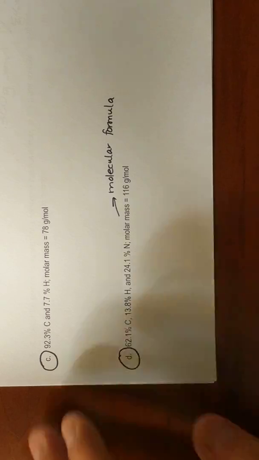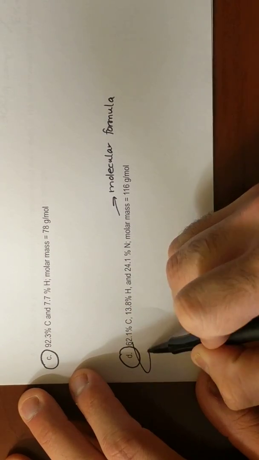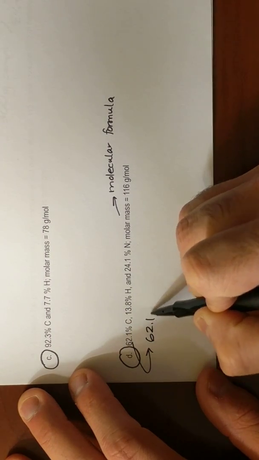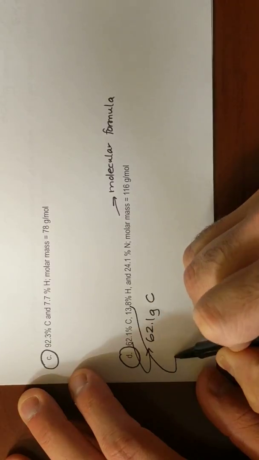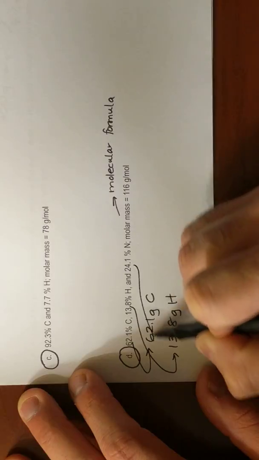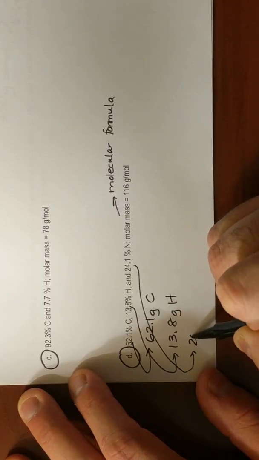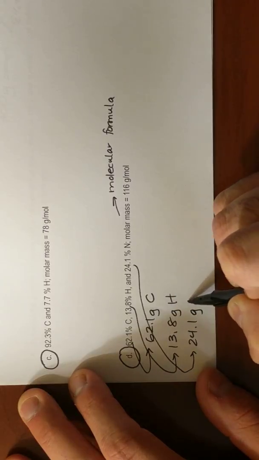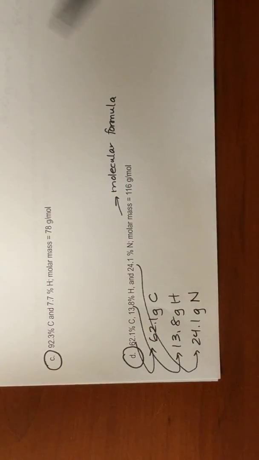Okay? So now I'm going to turn these percentages into grams. So I have 62.1 grams carbon, 13.8 grams hydrogen, and 24.1 grams nitrogen. Okay? That's my first step. My very first step is to convert all of my percentages into grams.